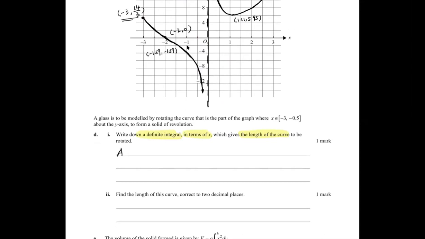So the arc length is going from -3 to -0.5 of the square root of 1 plus the derivative of f squared dx.